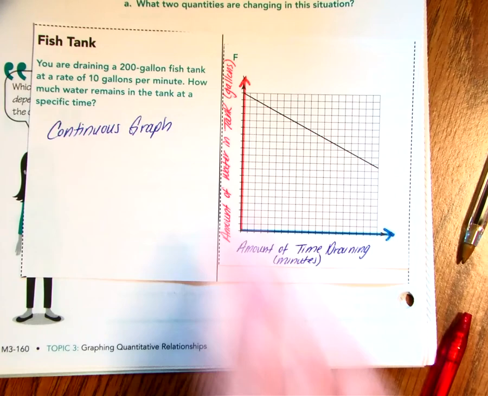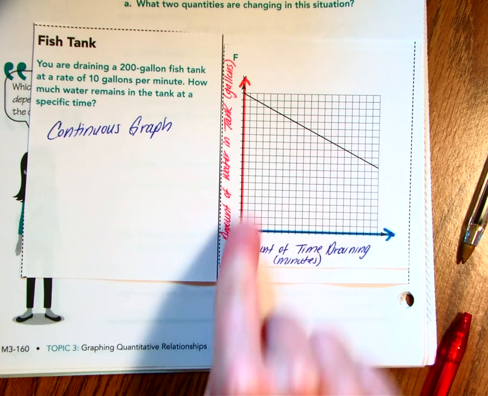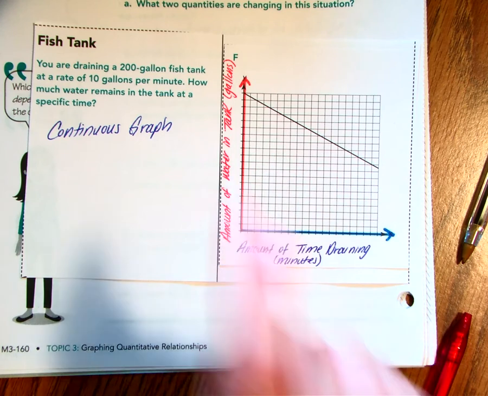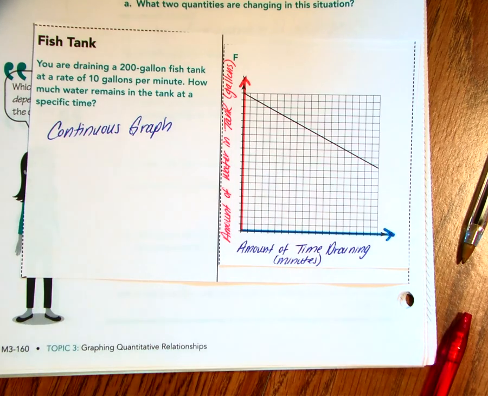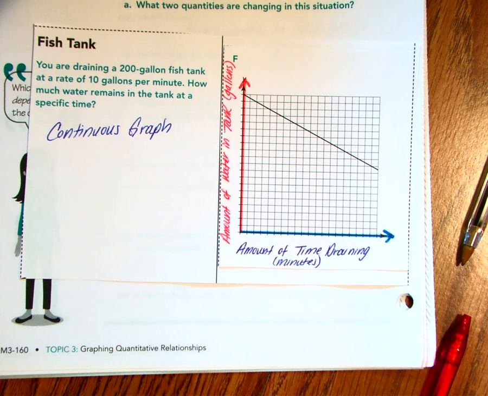In the fish tank scenario, the amount of time draining is on the x-axis, and the amount of water in the tank in gallons is on the y-axis. We already identified it as a continuous graph. The reason it's a continuous graph is because it deals with time, and time can be written in fractional form. It's a nice line, but it's not necessarily proportional. It doesn't go through zero.